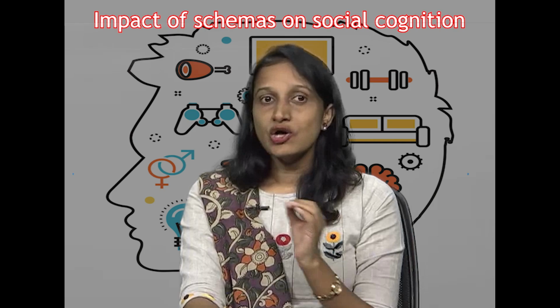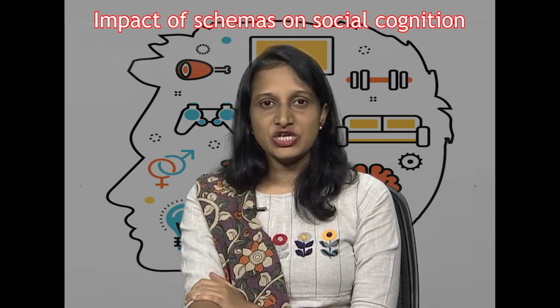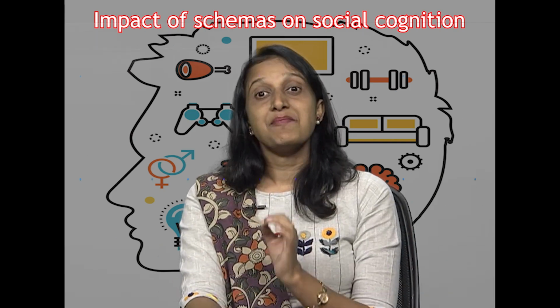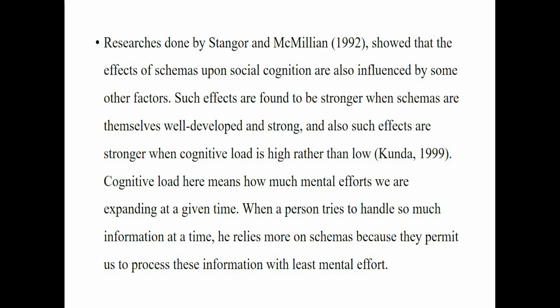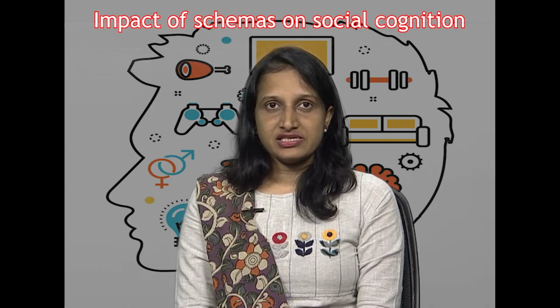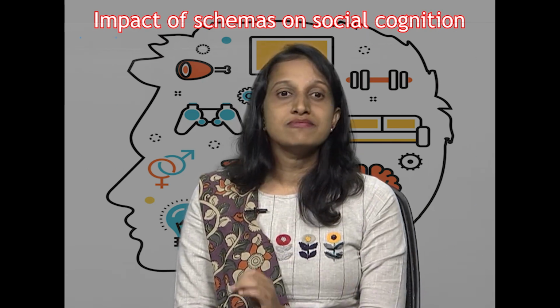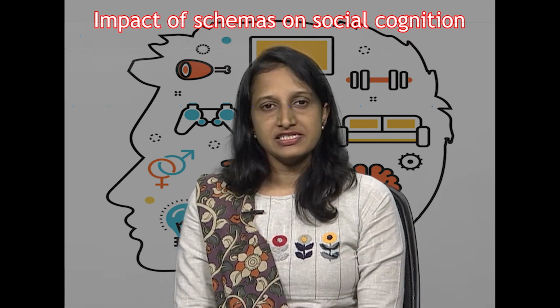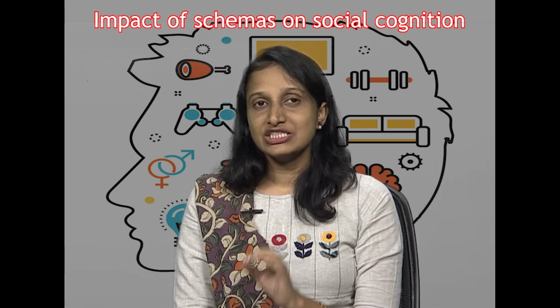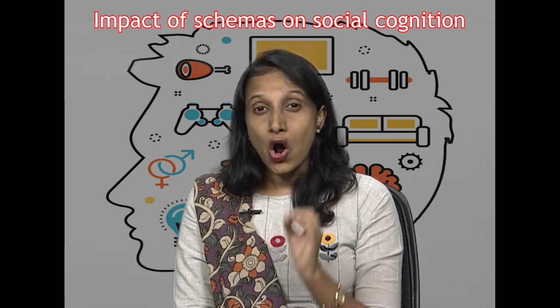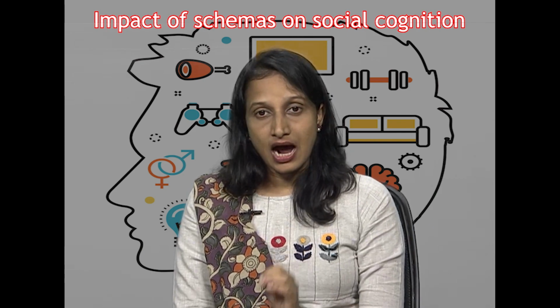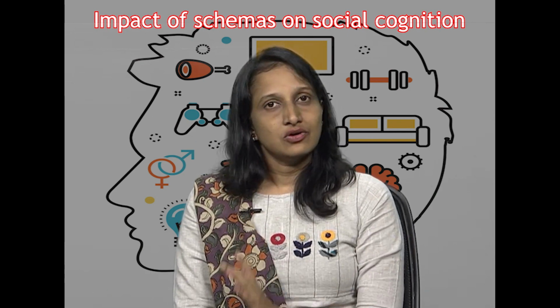Now, based on this, research has been done by Stangor and McMillan, and they showed that the effects of schema upon social cognition are also influenced by some other factors. Such effects are found to be stronger when schemas are themselves strongly well developed, and also such effects are stronger when cognitive load is higher than low.